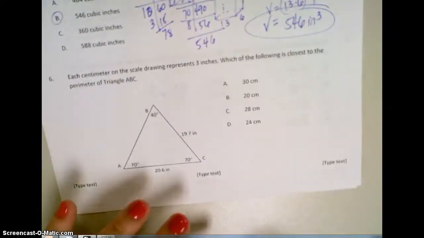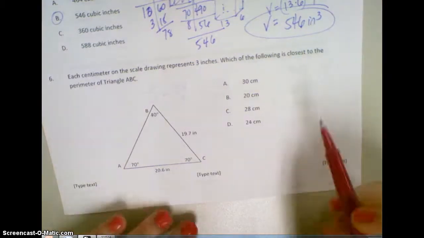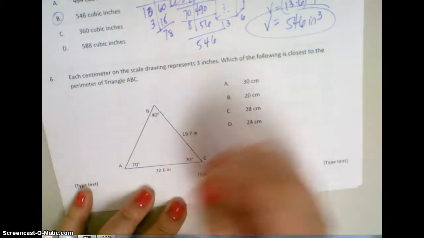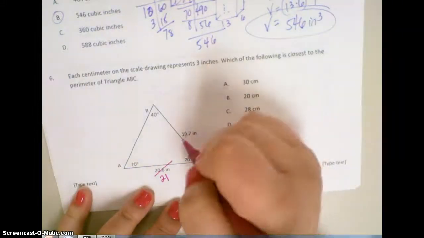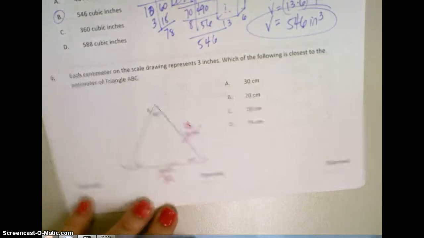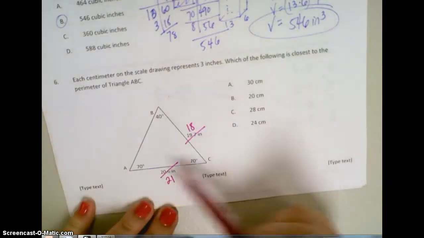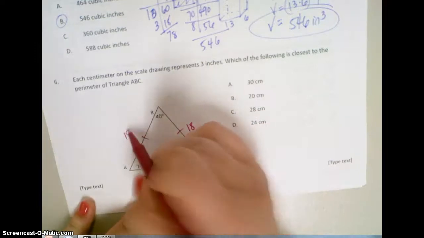Number 6. Each centimeter on the scale drawing represents 3 inches. Which of the following is the closest to the perimeter of triangle ABC? Okay, so I'm going to go ahead and make this 21. I'm going to go ahead and make this 18, just because I know 18 is divisible by 3. And because these two angles are equal, it means these two sides are equal, because this is an isosceles triangle, so this would be 18 also.